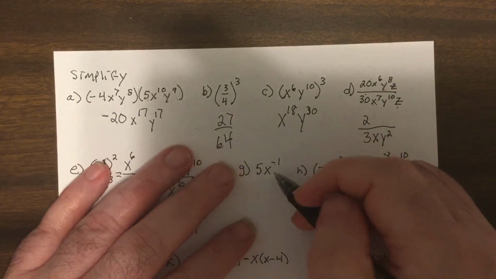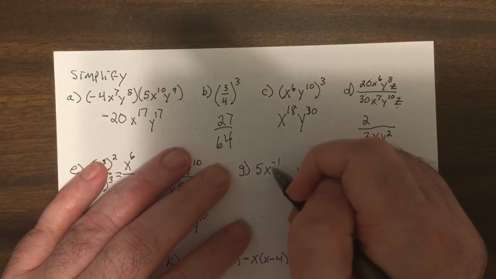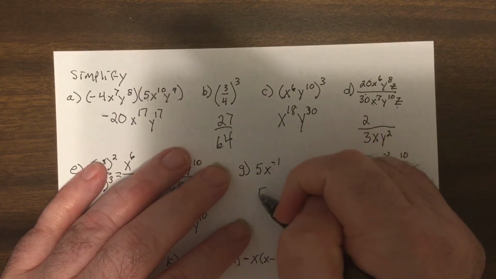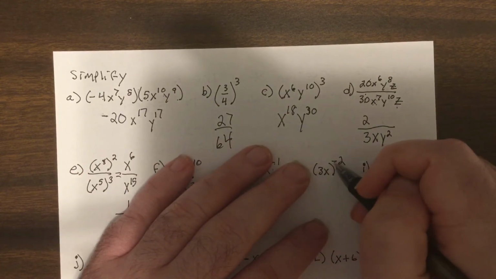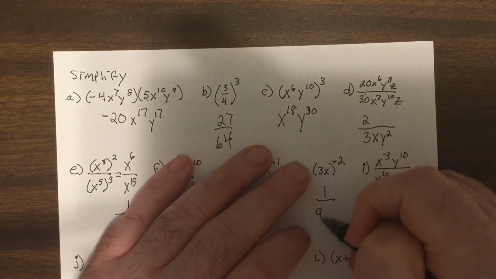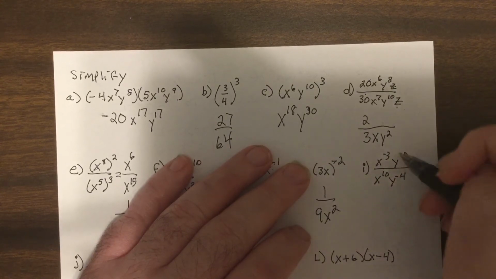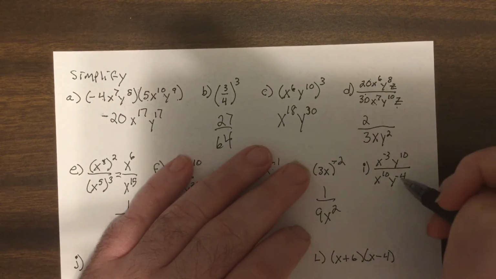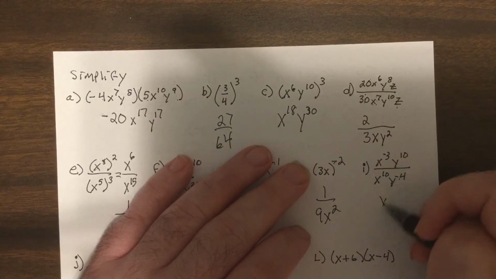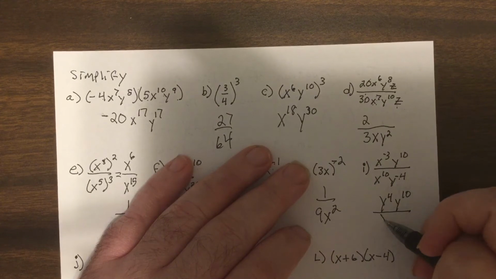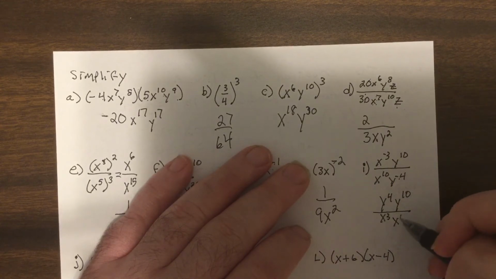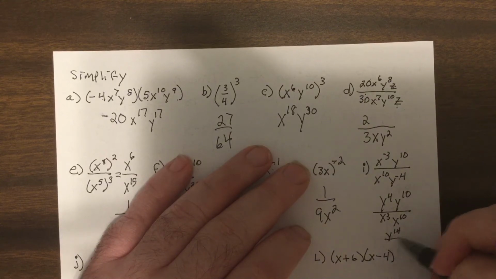Now, negative power always throws people. Only the x has a negative, so it'd be 5 over x. Here, both are squared and both are flipped. Negative powers would be 1 over 9x squared. Here, the negative power, bring it on down. Negative power, bring this one on up. So we have y to the 4th, y to the 10th, over x to the 3rd, x to the 10th. So this would be y to the 14th over x to the 13th.